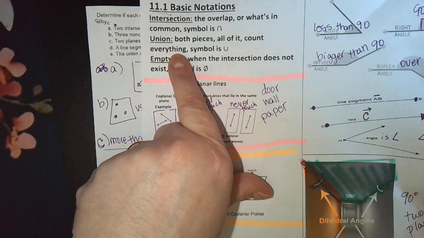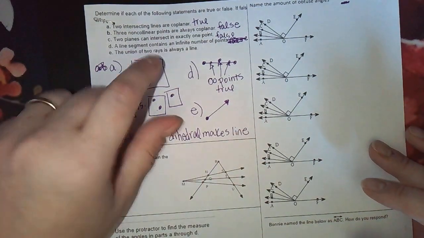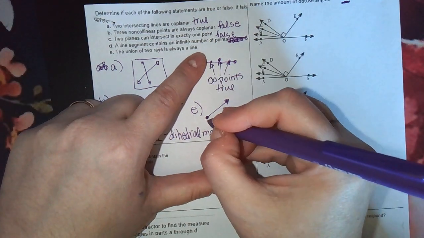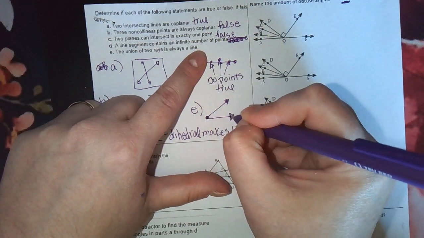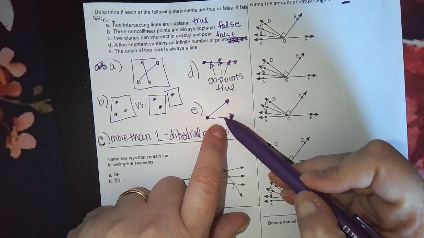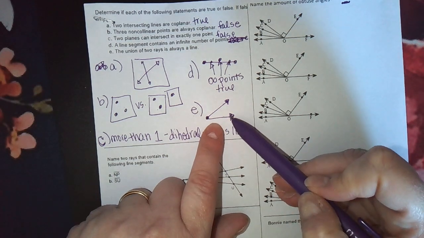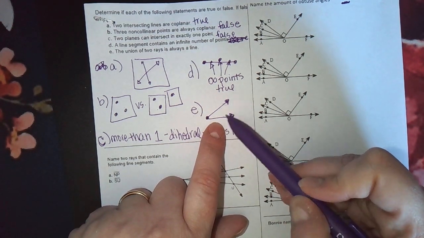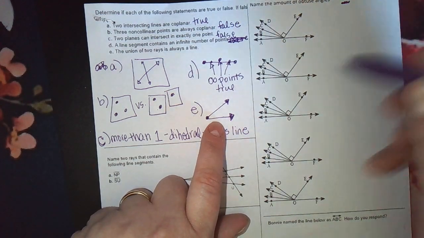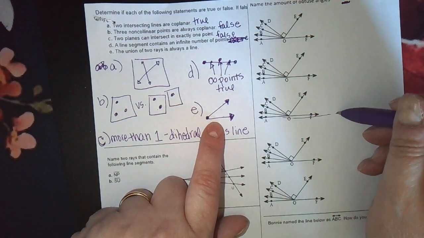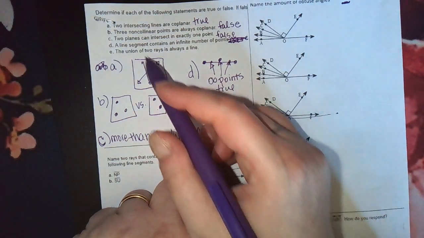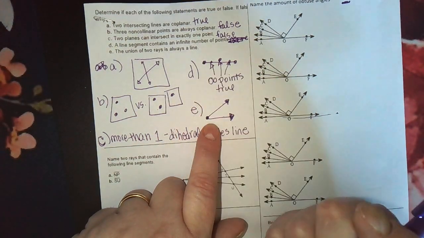Count everything. Well, not if I combine my rays like this. I have 2 rays, and this doesn't make up one line because a line is straight, side to side, up and down. This makes 2 pieces. So the union of 2 rays is always a line?